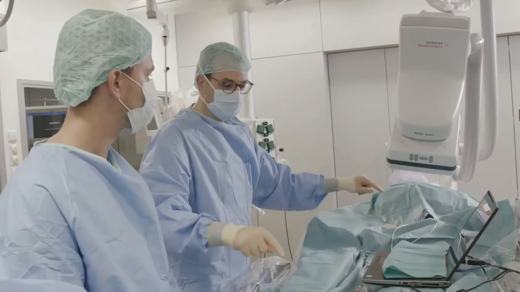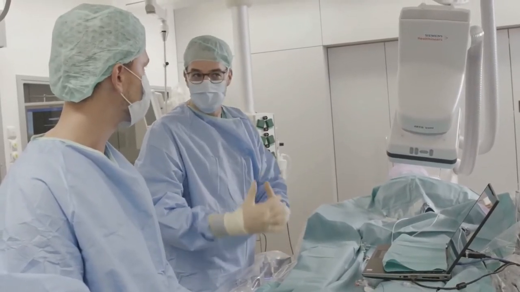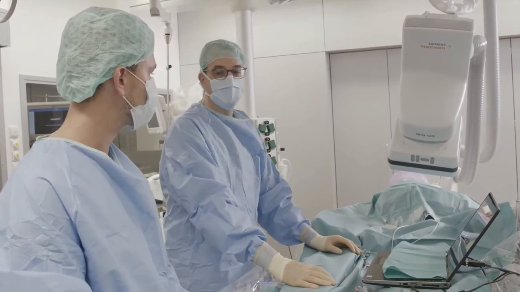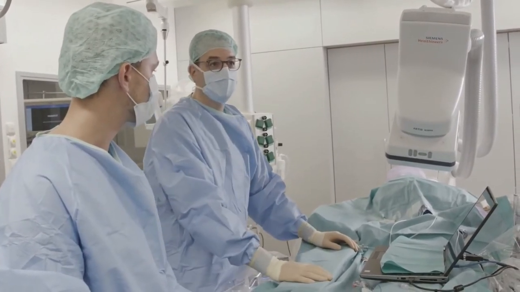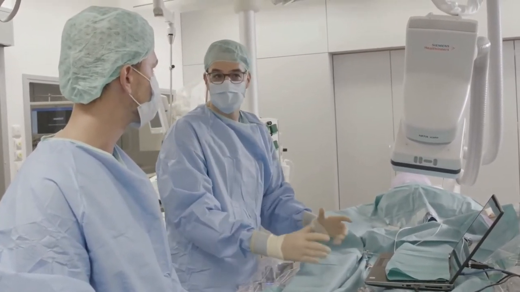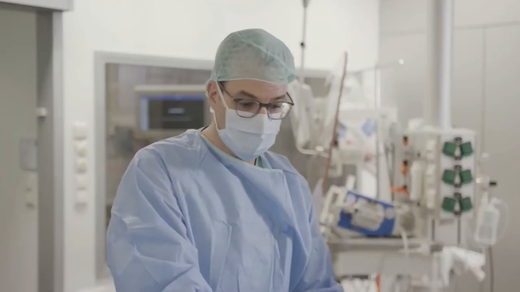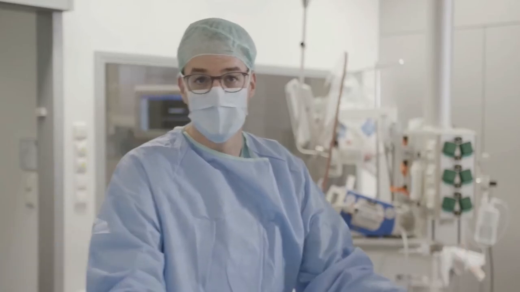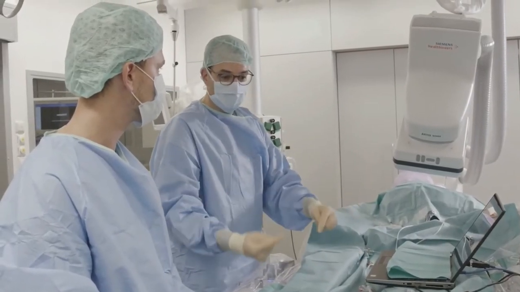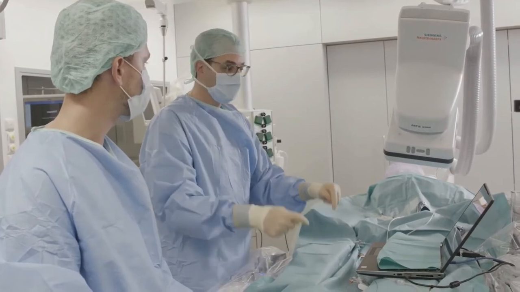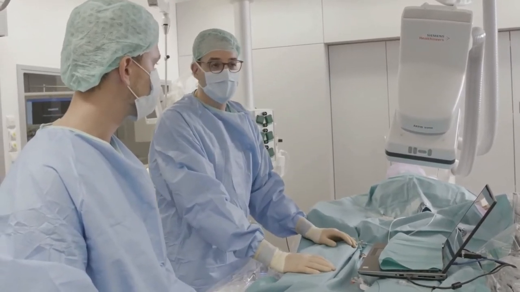And I think with the system, we can really improve our skills, not only of the inexperienced young colleagues, but also of the experienced physicians. They both can transfer their skills to the real world scenario. And so, of course, we are making fewer errors, and the patient is in the focus, not the system in this environment.